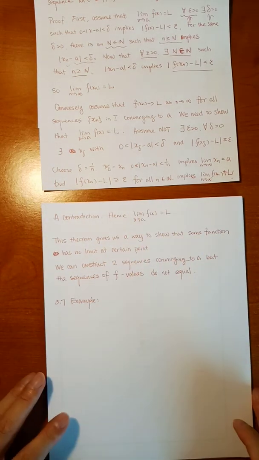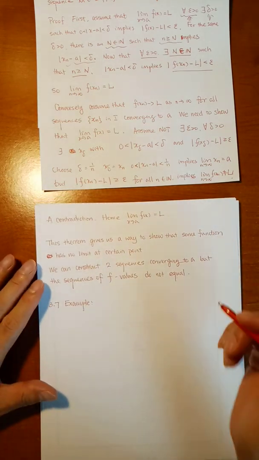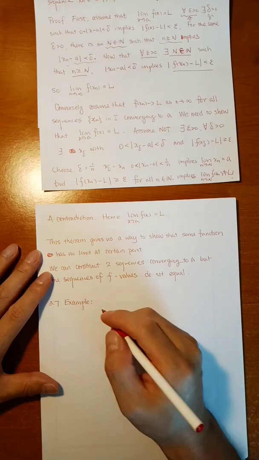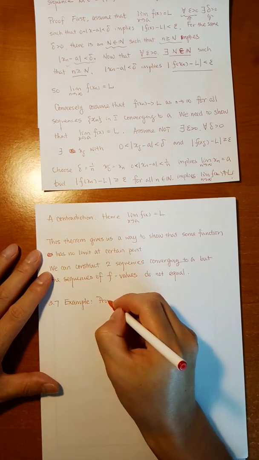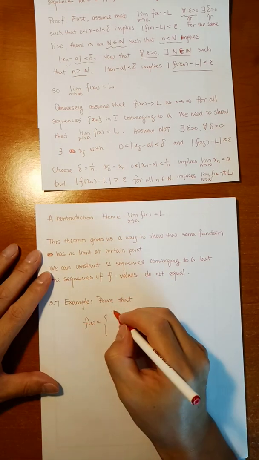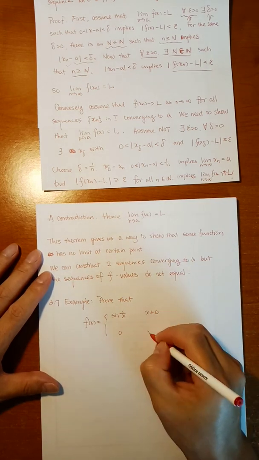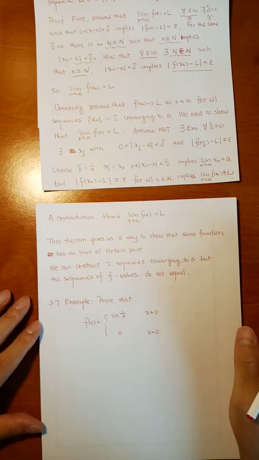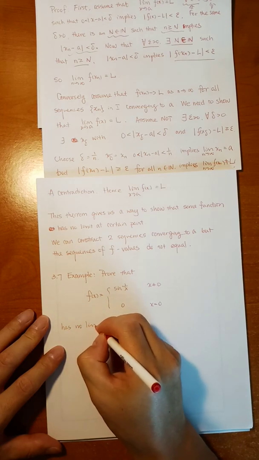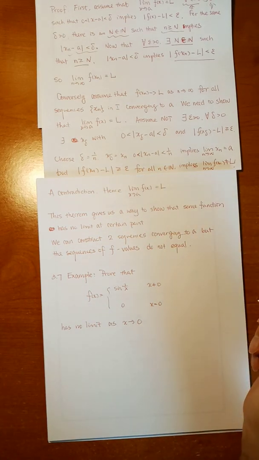The characterization is about how a function has a limit in terms of a sequence. Now let's see when a function has no limit at a certain point. Prove that f(x), defined by sin(1/x) when x is not equal to 0, and when x is equal to 0 we just put 0, is a so-called piecewise defined function, and this function has no limit as x approaches 0.